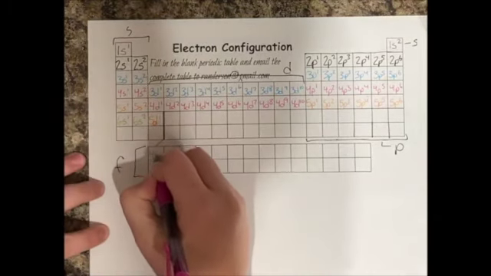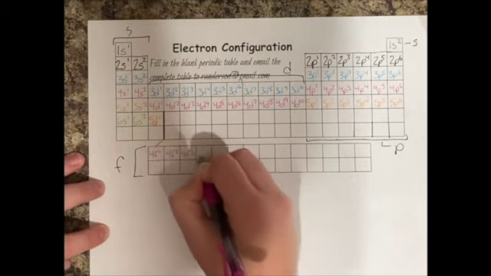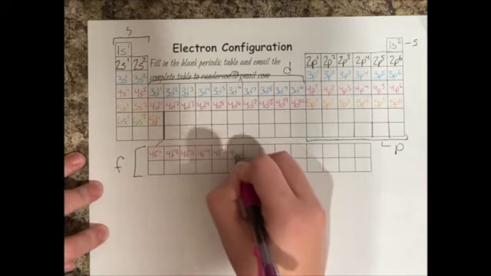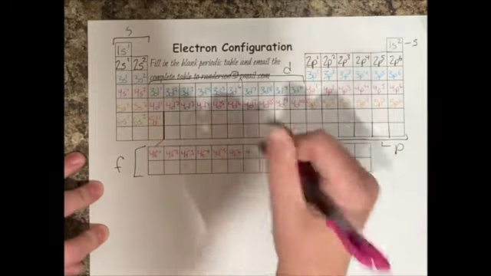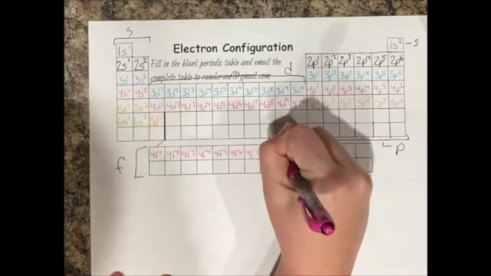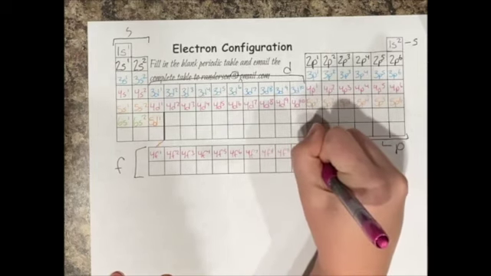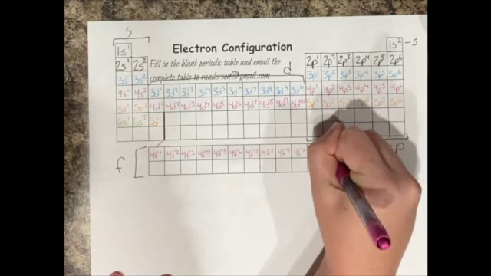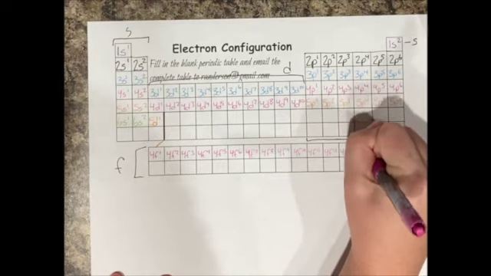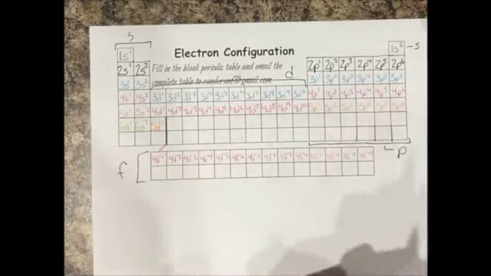So that'll be a 4F1, 4F2, 4F3, 4F4, 4F5, 4F6, 4F7, 4F8, 4F9, 4F10, 4F11, 4F12, 4F13, 4F14. Okay, now we just finished numbering these just like we did with all the other D's.